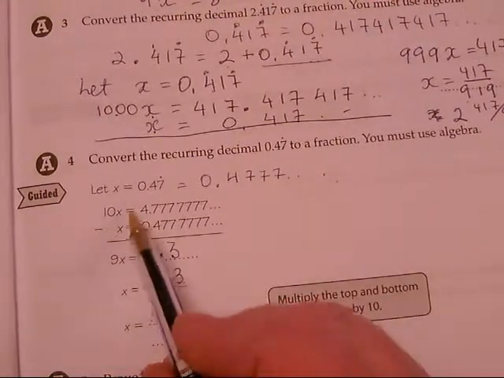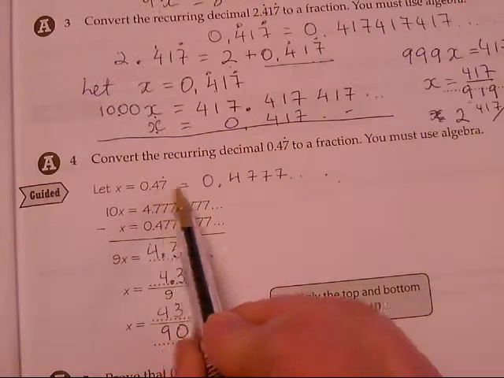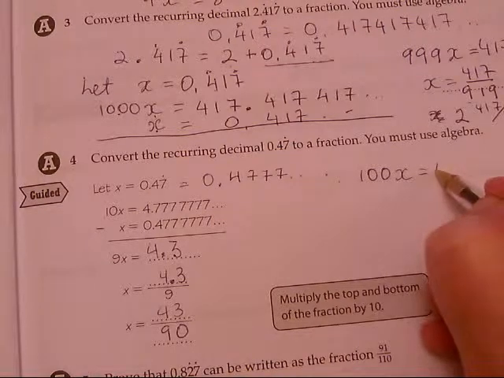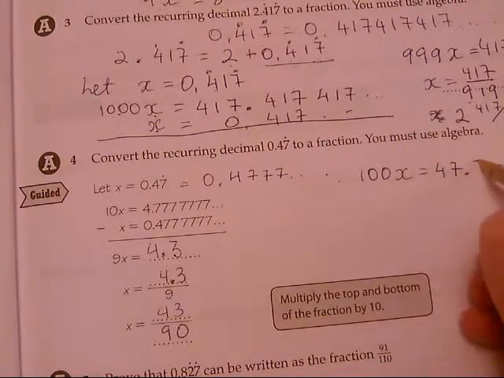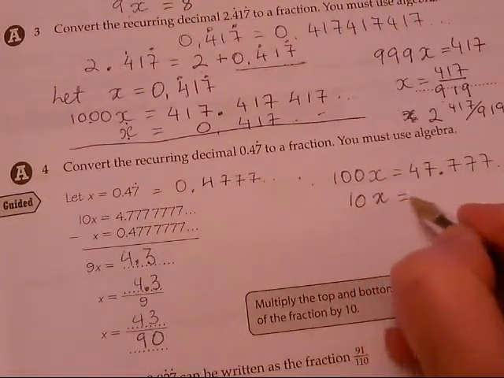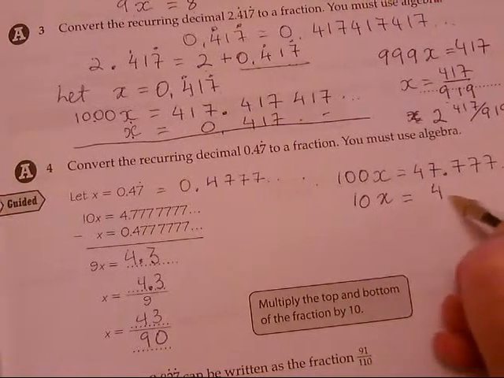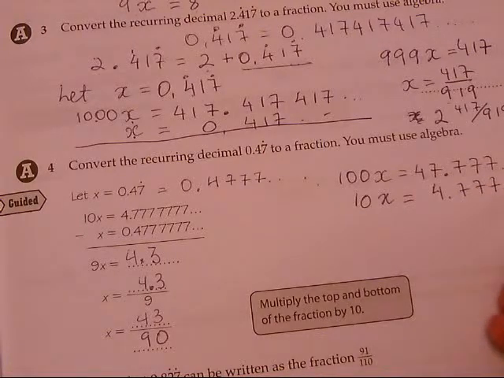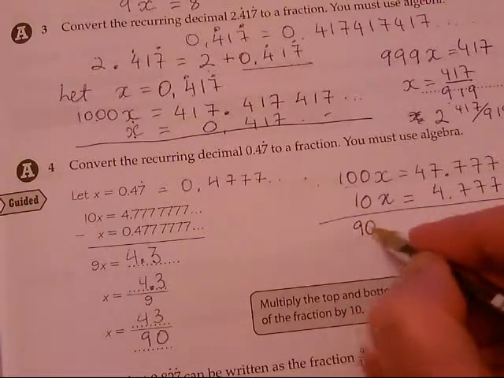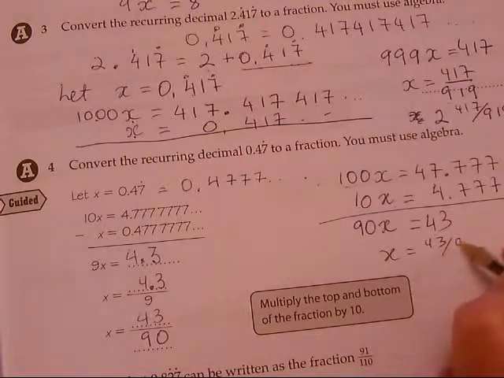If I set x as 0.47 recurring, I can find 100x, that will be 47.7777 recurring, right? And I will find 10x, which will be 4.777 forever, right? Then 100x minus 10x is 90x, which is equal to 43. So x is 43 over 90.